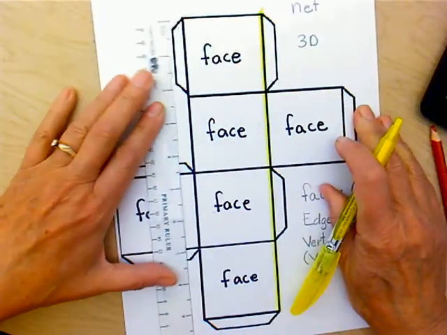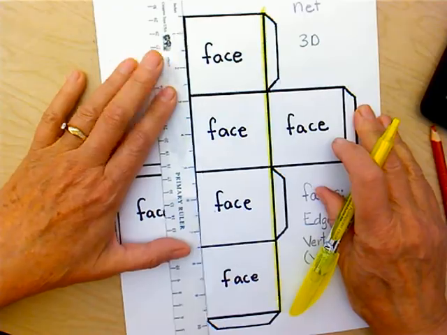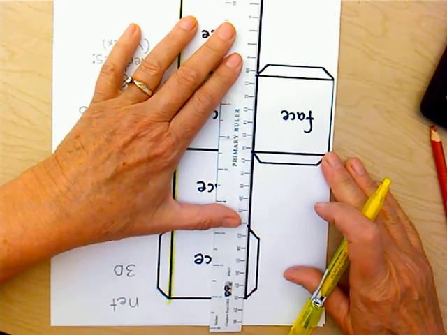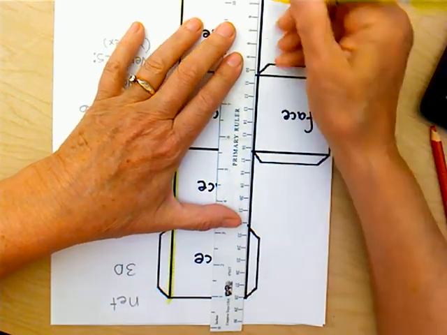So I'm going across that edge. I'm going to turn my paper upside down so I can get a good close view of what I'm doing. I'm going to highlight this edge.